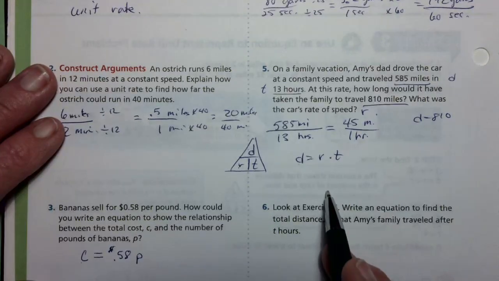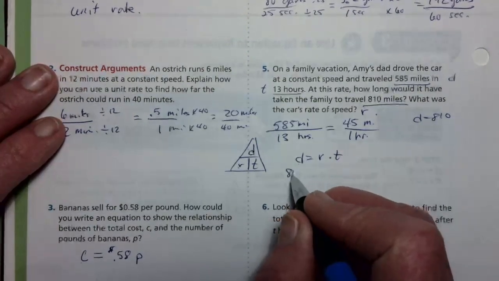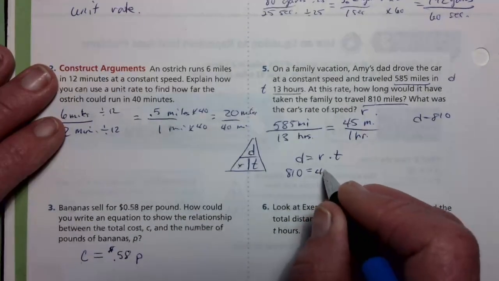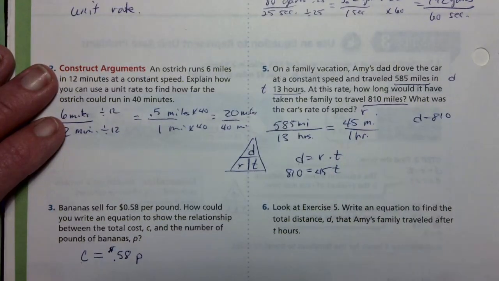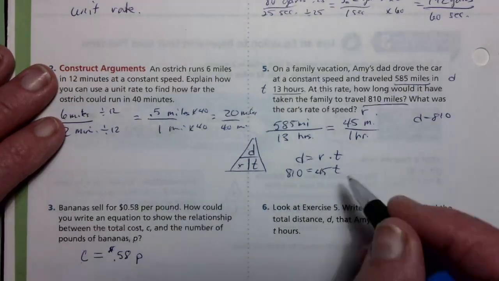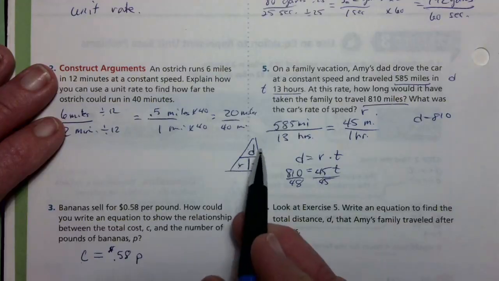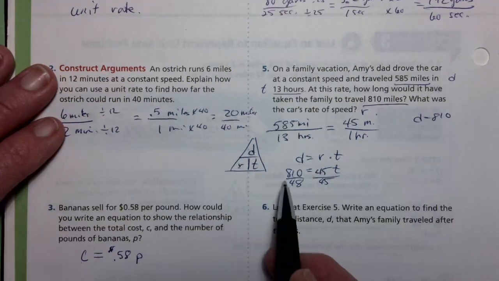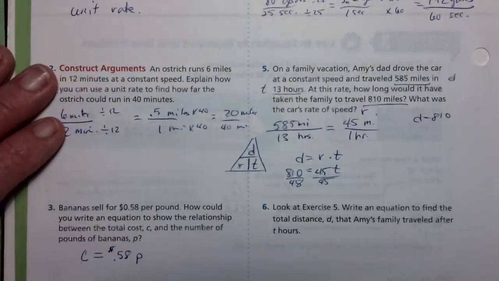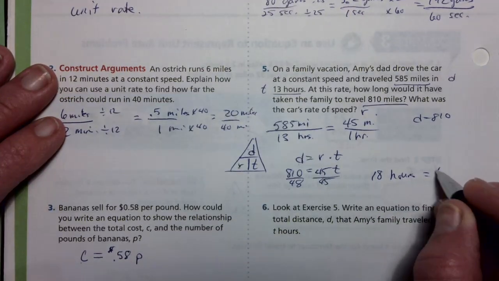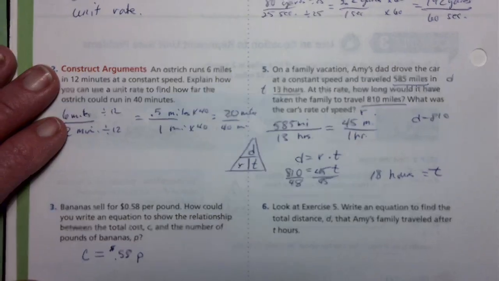Let me show you with this equation right here first. We're going to put 810 miles in place of D. We have a rate, which is 45, and we're going to multiply that times T. Now, in order to solve that, we have to divide by 45. Well, aren't we dividing by the rate? So aren't we taking the distance and dividing by the rate? See that? So what is 810 divided by 45? I get 18. So it's going to take 18 hours to go 810 miles.